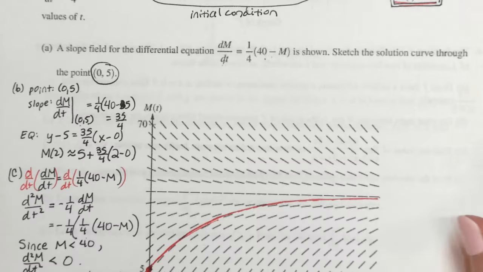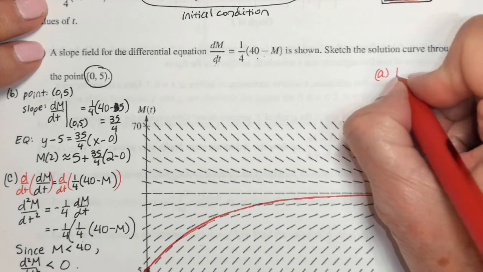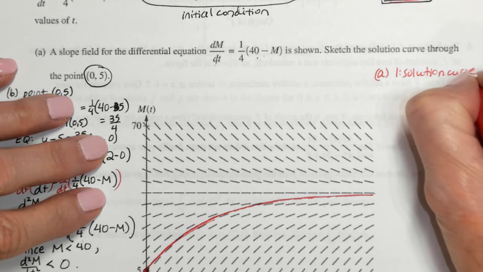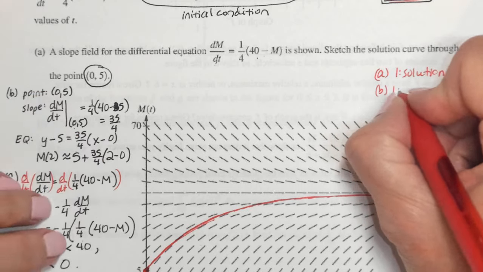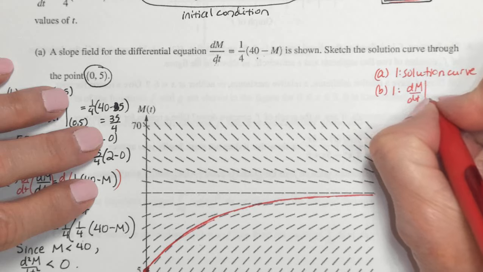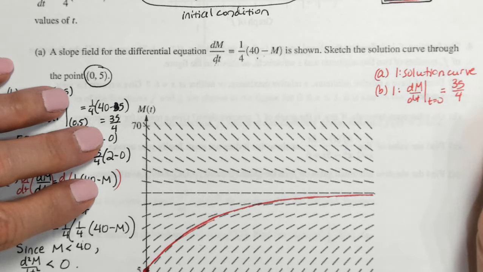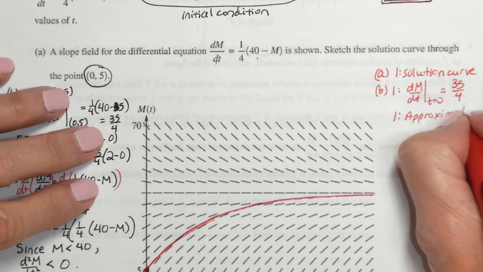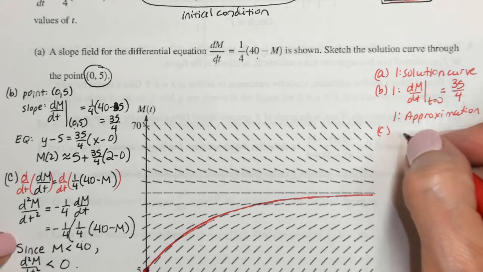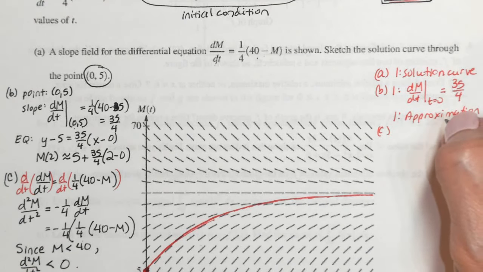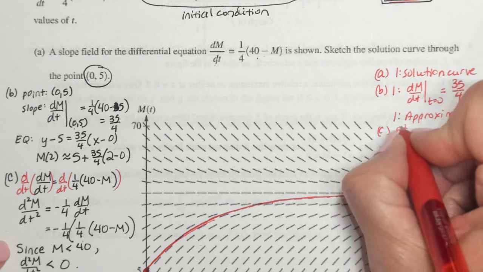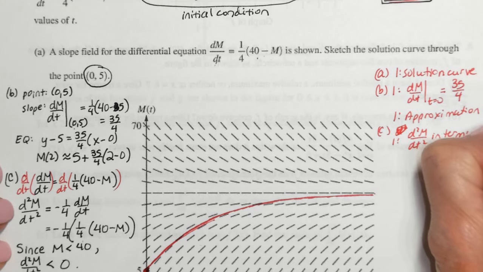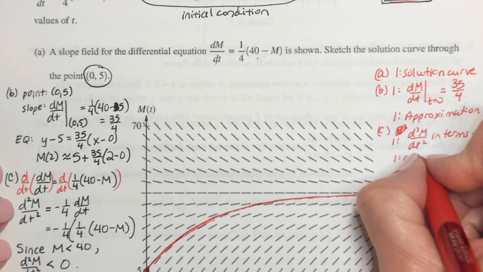Okay, how was this scored? Part A, the slope field, was worth 1 point. Not the slope field, the solution curve. Okay. Part B, 1 point was given for the slope, dm dt, at time 0, and then 1 point for the approximation. Okay, part C. 1 point was for the second derivative in terms of m. Okay, and then 1 point for overestimate with reason.